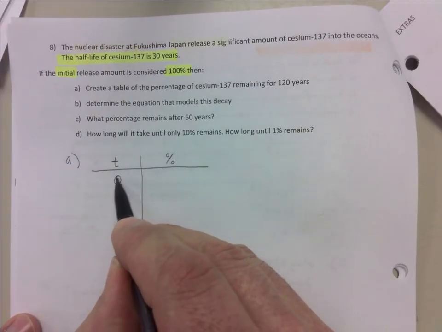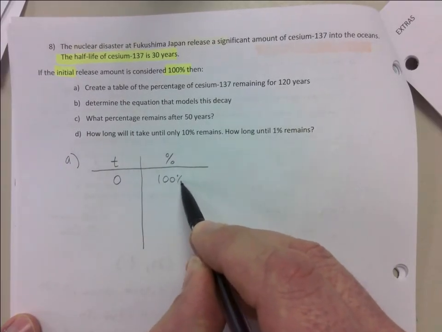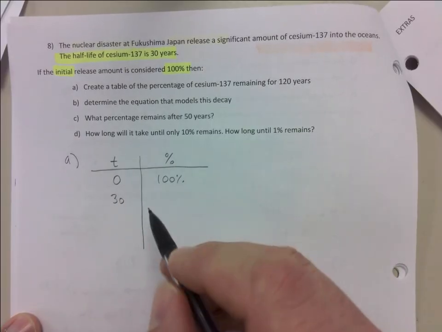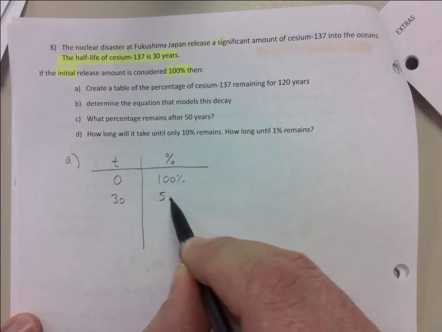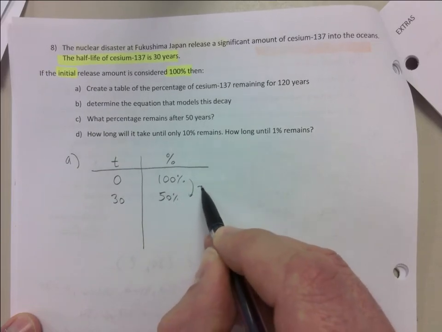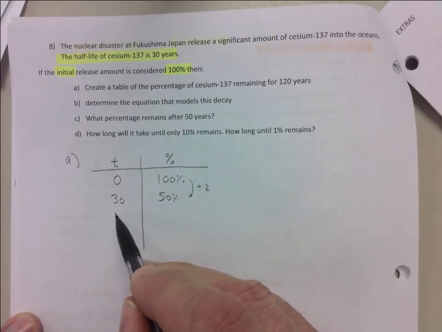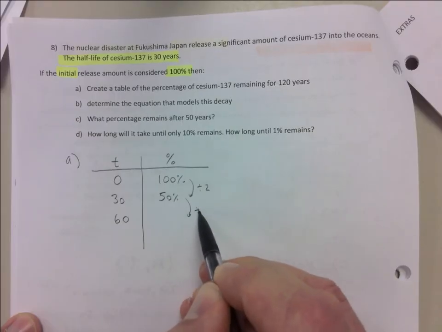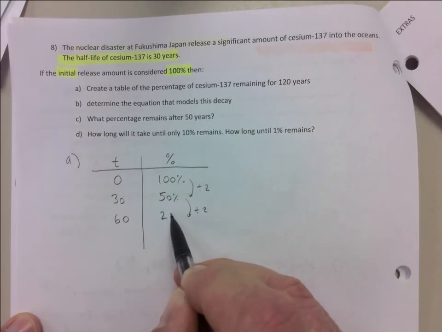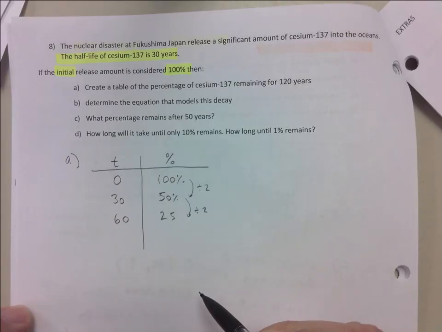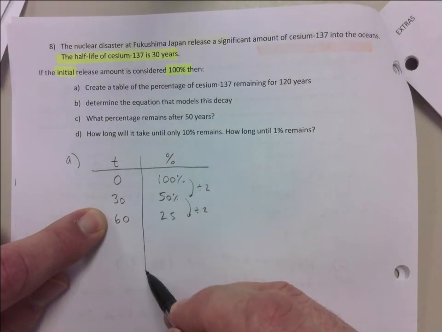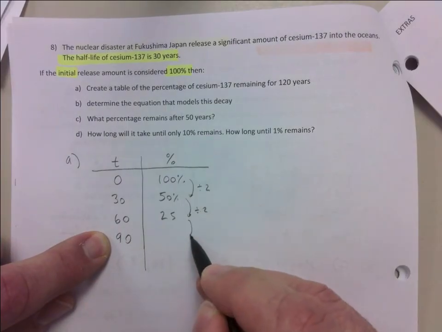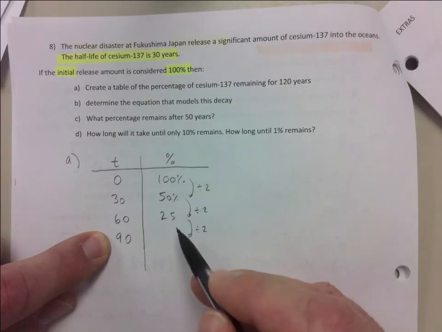So at the very beginning, I have 100%. 30 years go by, I'm down to 50%, right? It's always half. Another 30 years go by, that gets me to 60 years. I divide this by half again, it's 25. I'm at 60 years at this point. Keep going. Another 30 years go by. I divide my percentage in half.